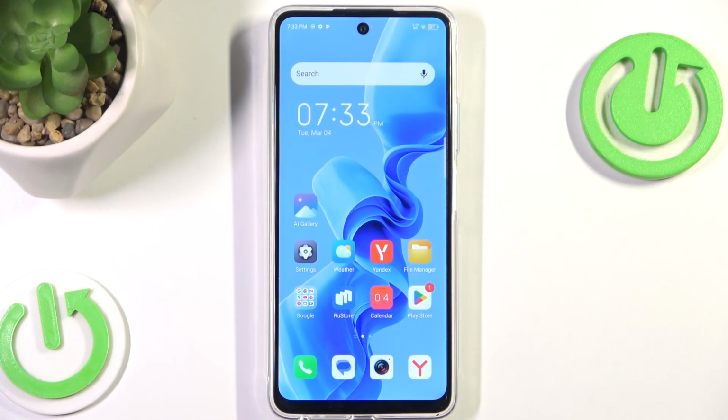In this video I'm going to show you how to record screen on any Itel phone. Let's begin.